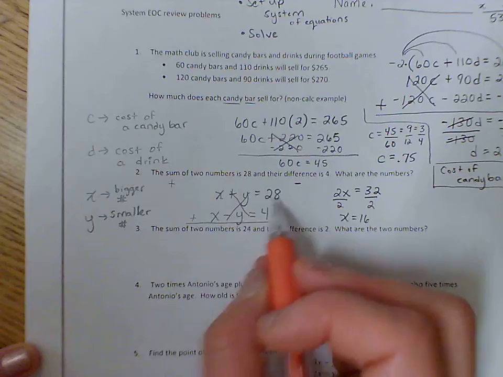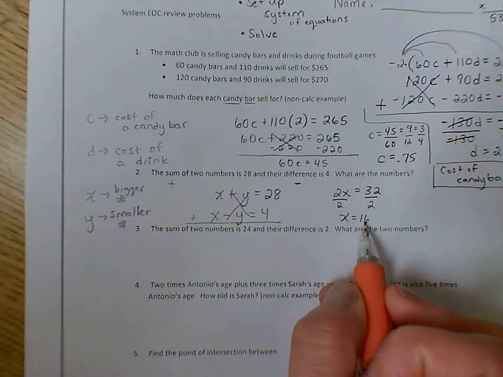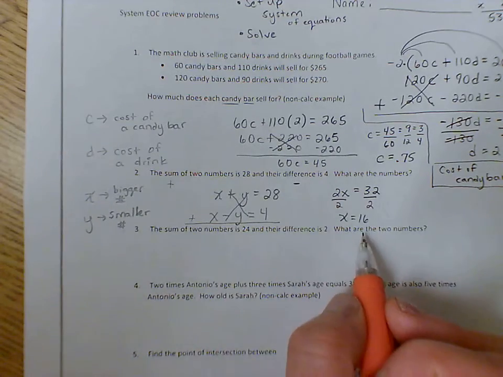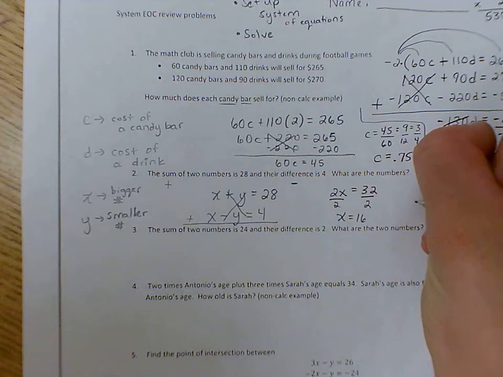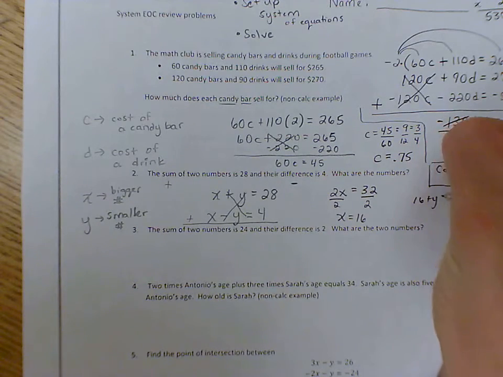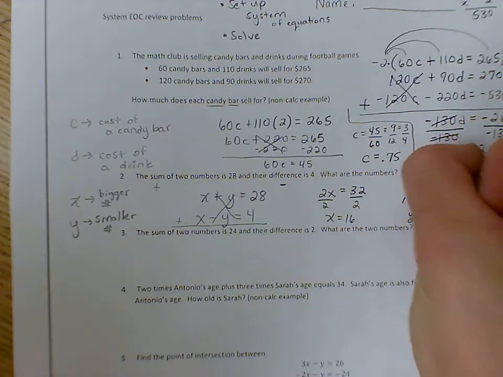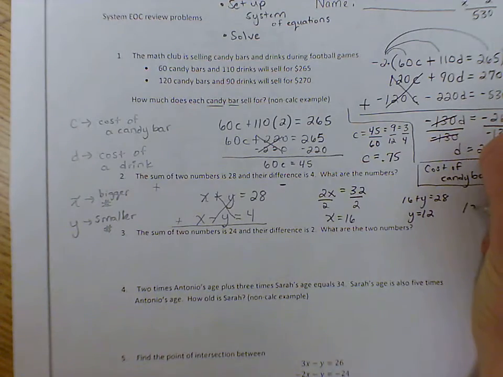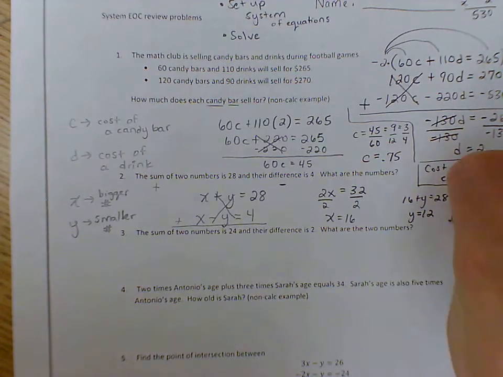I have to find both numbers, so that's my bigger one. Then you can use either one of these equations to find the other one. I know if I add them, it's supposed to be 28, or if I subtract them, it's supposed to be 4. This would be the easier equation to plug in. So I'd take 16 plus y equals 28, and then subtract my 16. And so y ends up being 12. So my numbers would be 12 and 16. So there we go.